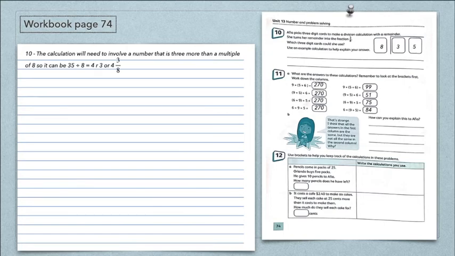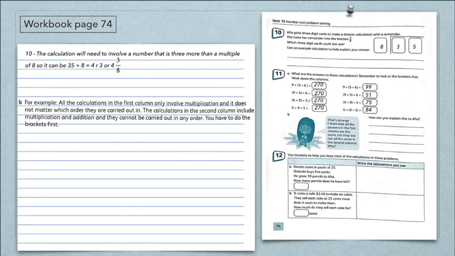So, how can you explain this to Afia? Afia says, that is strange. I think that all the answers in the first column are the same, but they are not all the same in the second column. Why? Well, Afia, I need to say, the answer is, for example, all the calculations in the first column only involve multiplication, and it doesn't matter which order they are carried out in. The calculation in the second column includes multiplication and addition, and they cannot be carried out in any order. You have to do the brackets first.